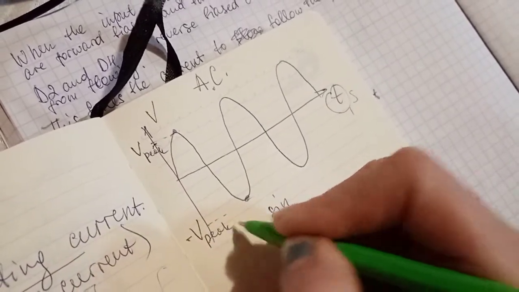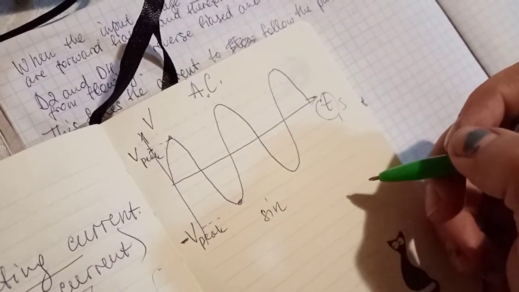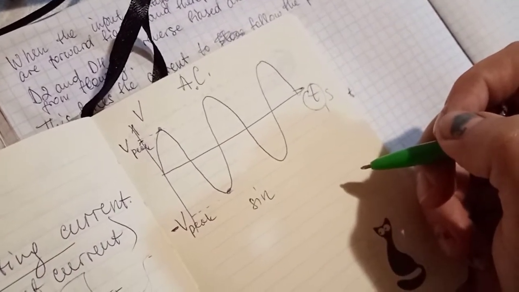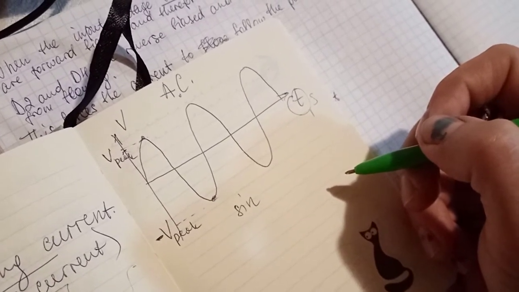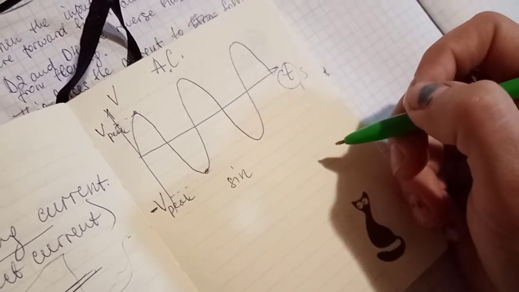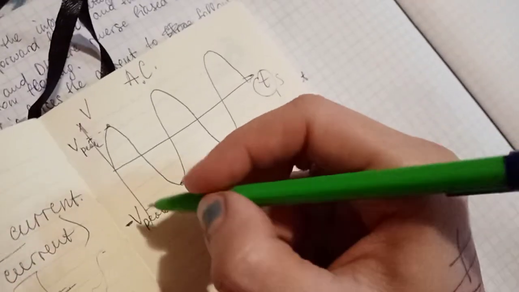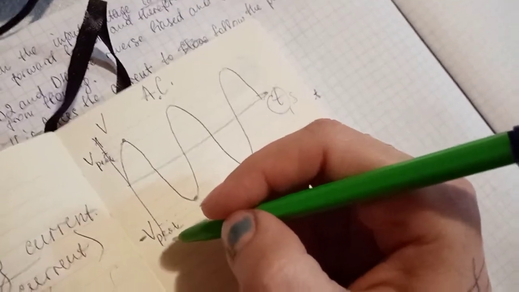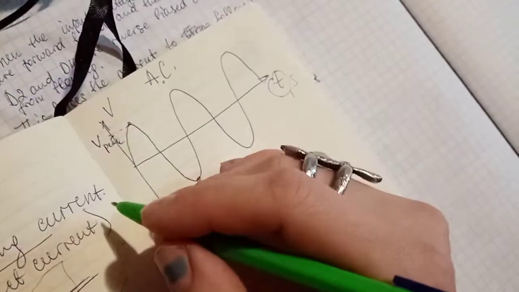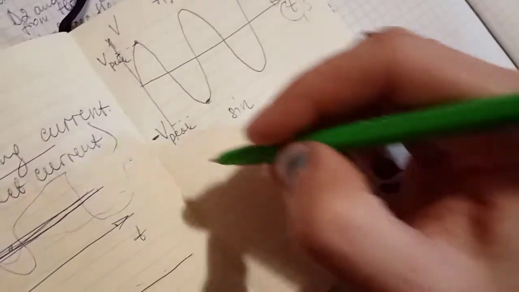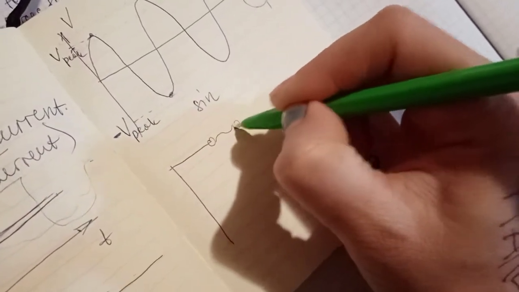Here minus does not mean that we really have voltage below zero. It means that voltage changes its direction to another direction. I did not explain it well enough. It does not mean that voltage really changes direction; it means that current changes the direction. So for example, we have something like this.